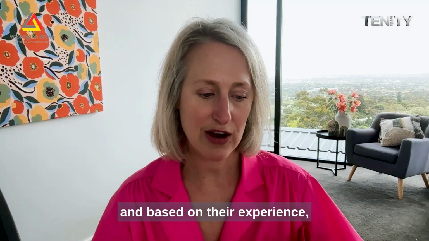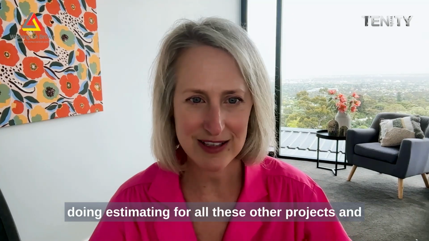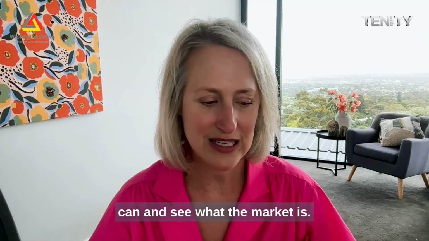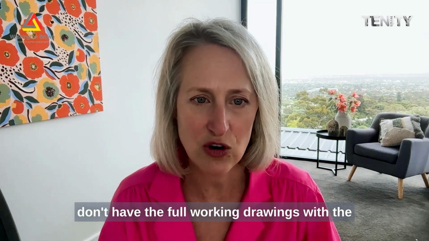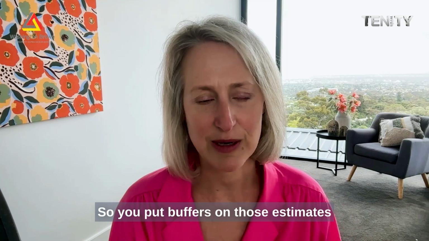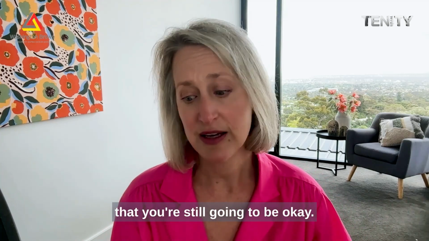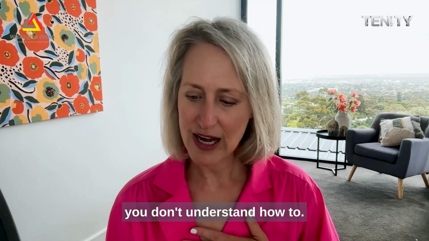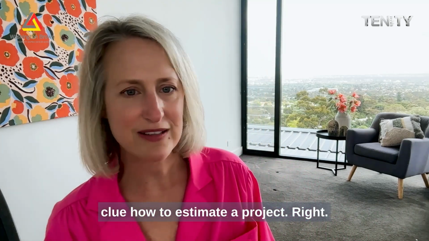So you outline the parameters of what you're planning to create. Based on their experience, because they're the ones doing estimating for all these other projects and see what the market is, they give you an estimate, right? And it's an estimate because, of course, they don't have the full working drawings with the footing depths and all that sort of stuff. So you put buffers on those estimates to make sure that if it goes up or down, you're still going to be okay. Because as a developer, I wouldn't have the first clue how to estimate a project, right? That's not my skill set.